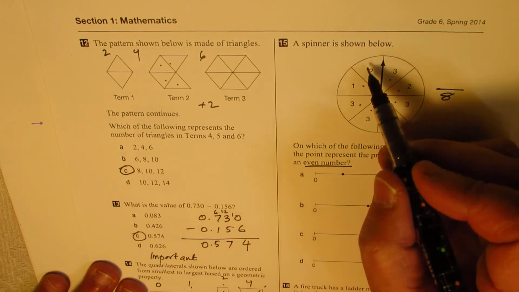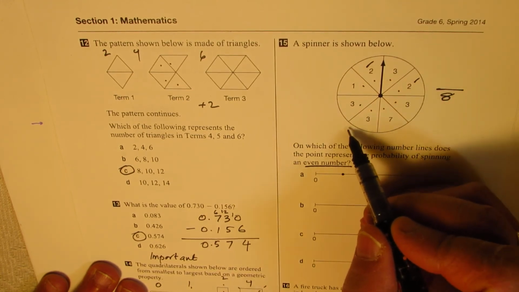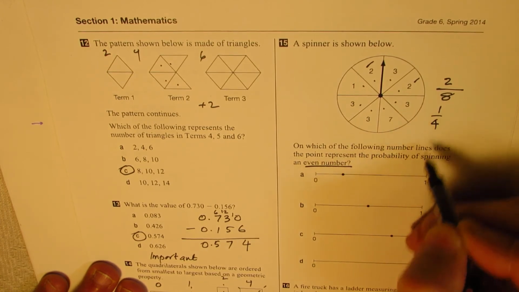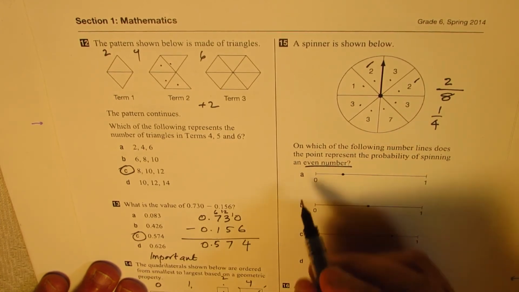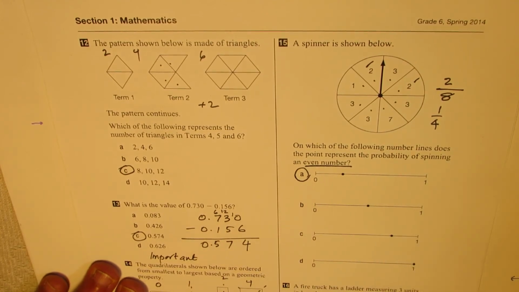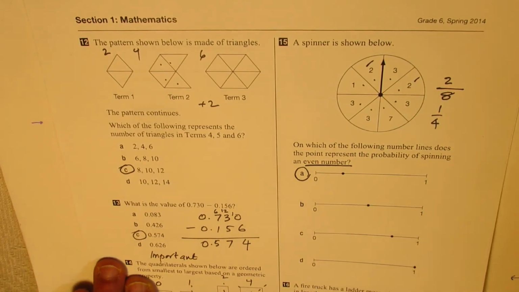How many are even? 1, 2. Just 2 even numbers here. So 2 out of 8 or 1 out of 4. So quarter. So for quarter it is option A. This is 1/4, right? So that is the answer for question number 15.